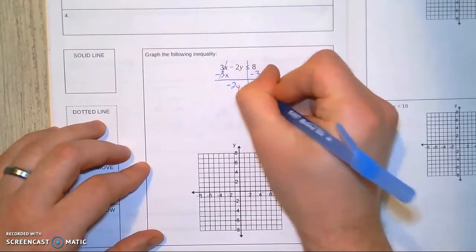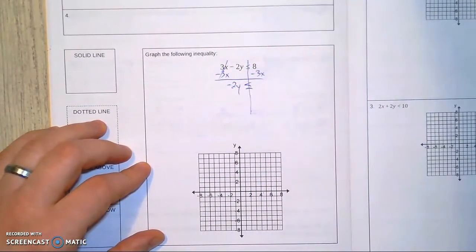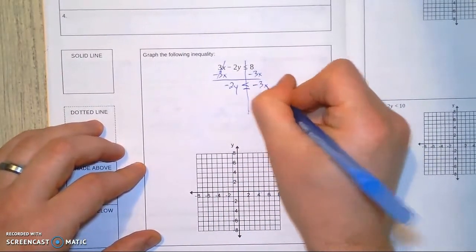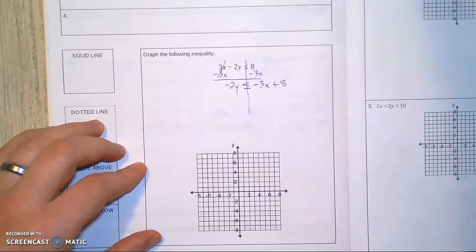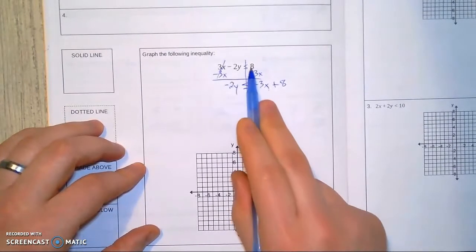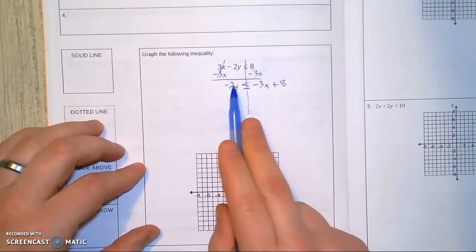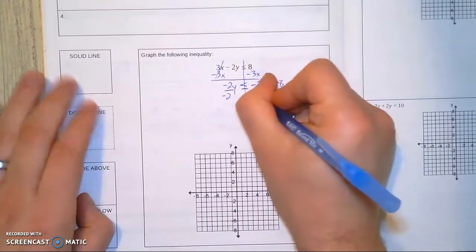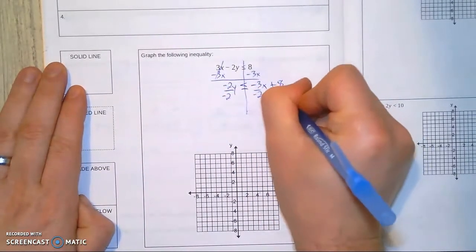Bring down negative 2y, bring down the inequality symbol. For 8 minus 3x, I'm actually going to flip that order. I do negative 3x plus 8. And that's just the negative 3 up front, the positive 8 in the back. Continue to solve for y by dividing everywhere by negative 2.